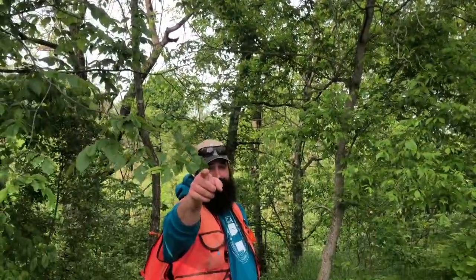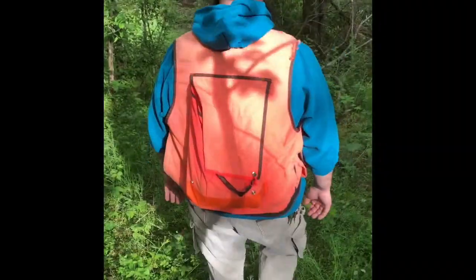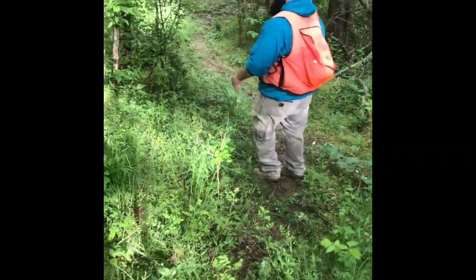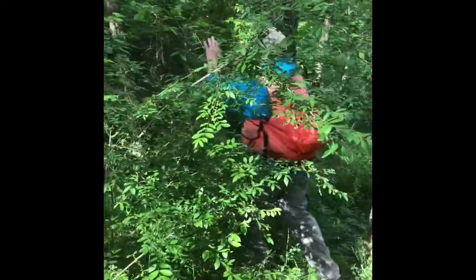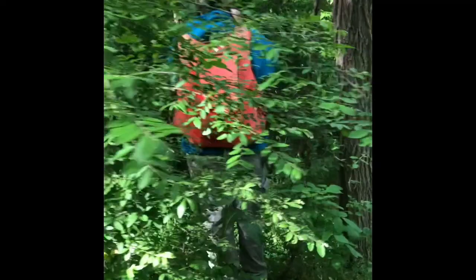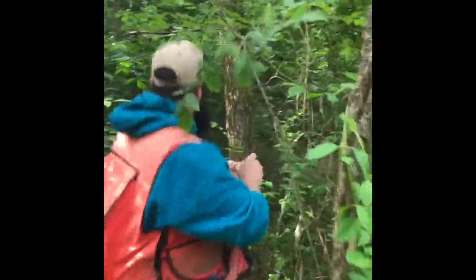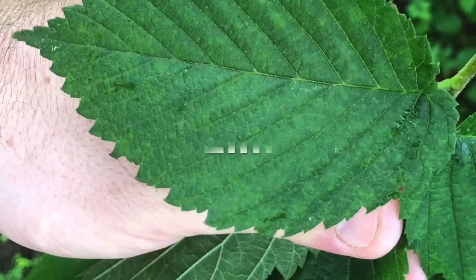So why don't you guys take a walk with me through my woods? So right in here, we have what's called an elm tree. We have two types of elms here in southeastern Ohio.